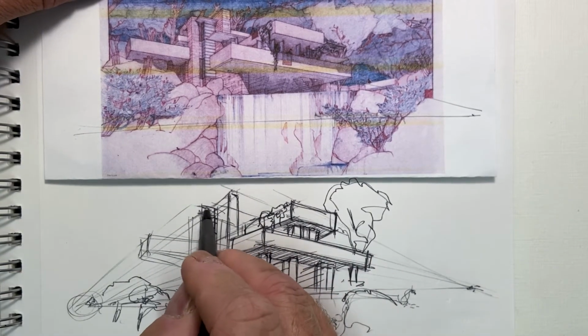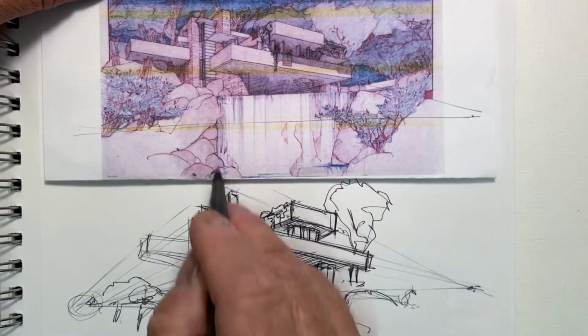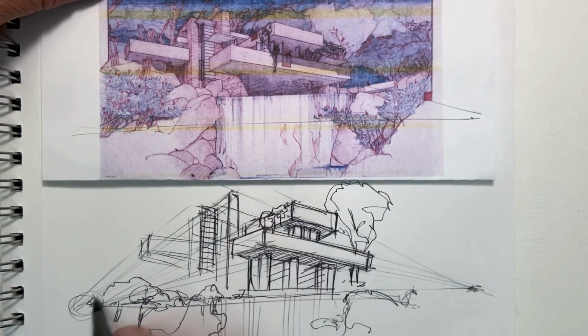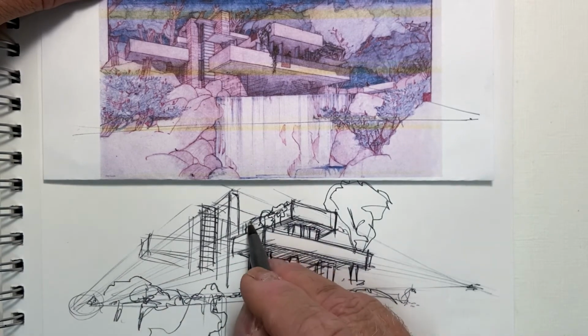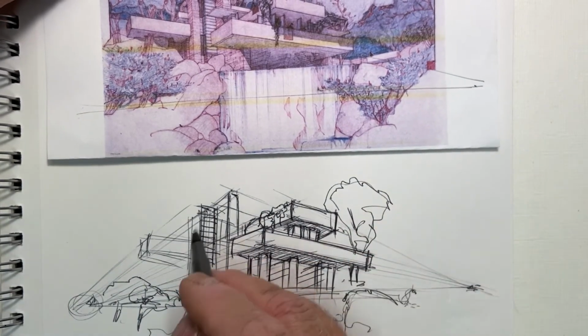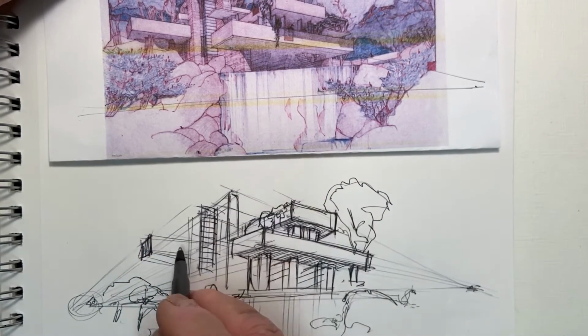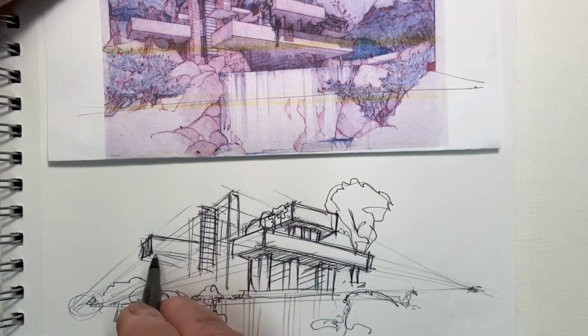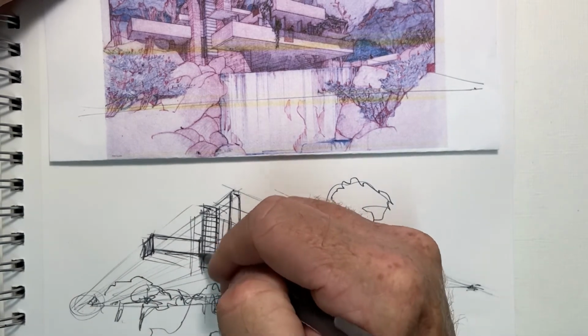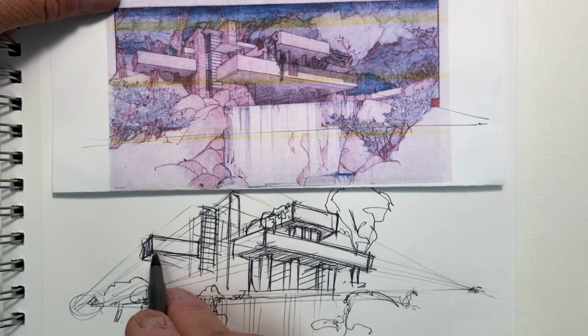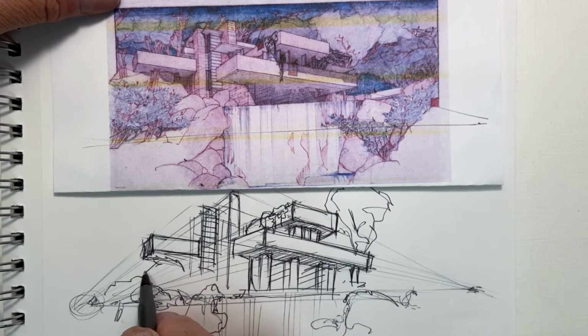So even my textures, this textural part here, actually align with this here. So you put your light construction lines in, your perspective lines, and then you come back in, just like we did before, and you darken these pieces here. This terrace could be sitting on top of a rock, because that's something Frank Lloyd Wright would do.